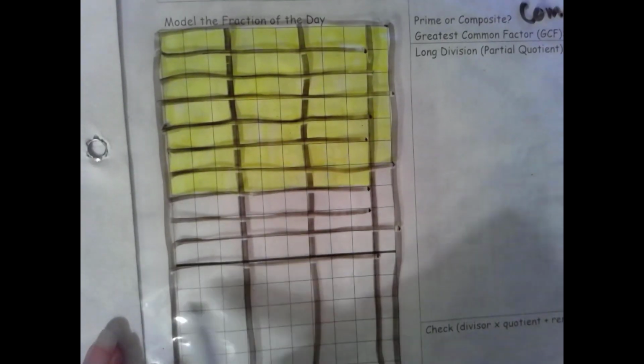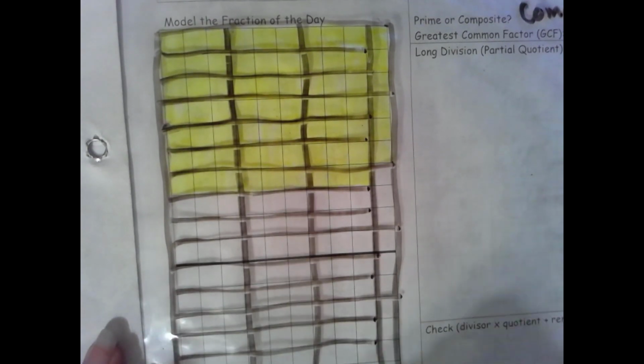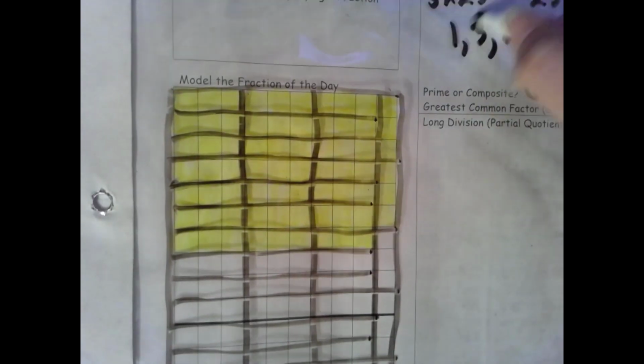And you want to keep your shaded separated from your unshaded. I have none left over. 3 worked. Good. So 3 is our greatest common factor.